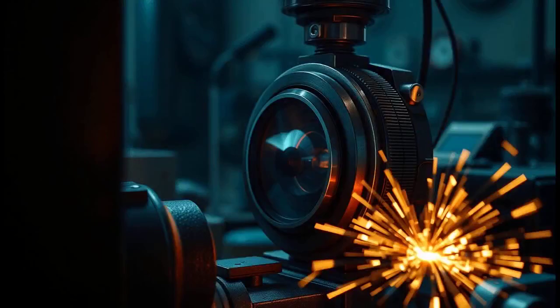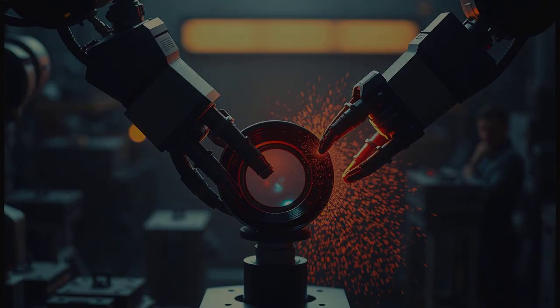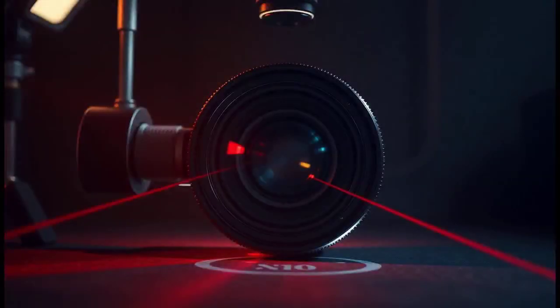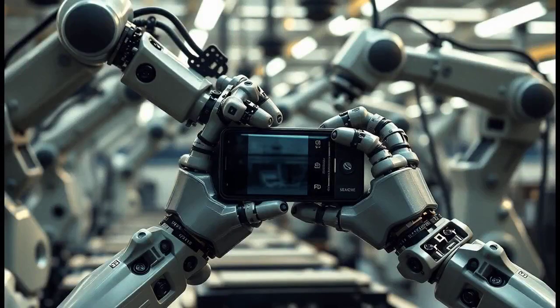The lenses are also manufactured with extreme precision. They are ground and polished using computer-controlled machines. Interferometry, a technique that uses light waves to measure distances, is used to ensure the lenses meet the required specifications. The final assembly is often done by robots, ensuring consistent quality.